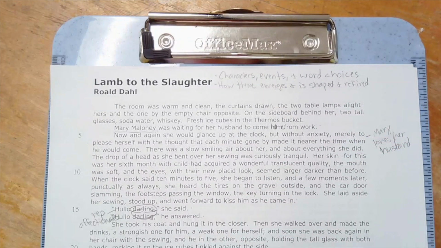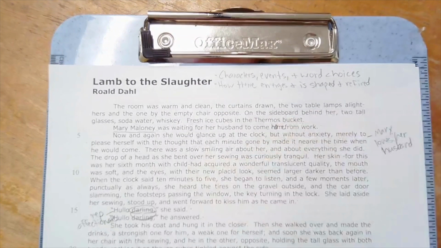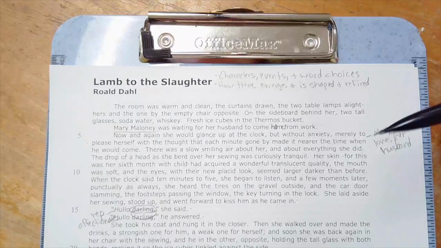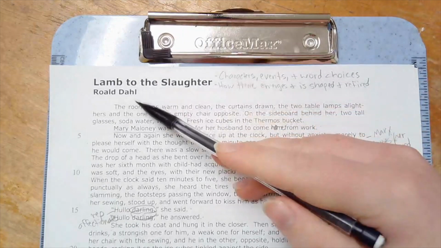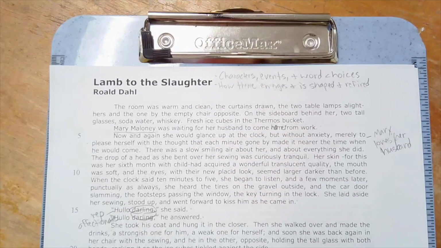Remember, the central idea here is betrayal. So if you're thinking as you're reading along with me, either Mary is going to betray her husband, or her husband's going to betray Mary. And the author, Roald Dahl here, is setting this up so that we see they have a very affectionate relationship, or at least they seem to.